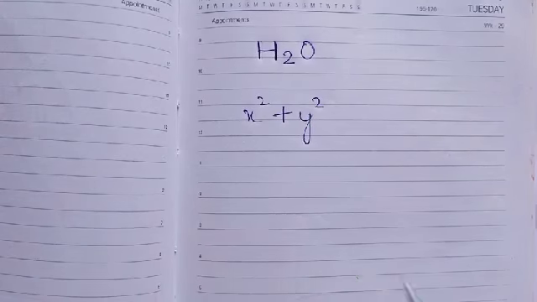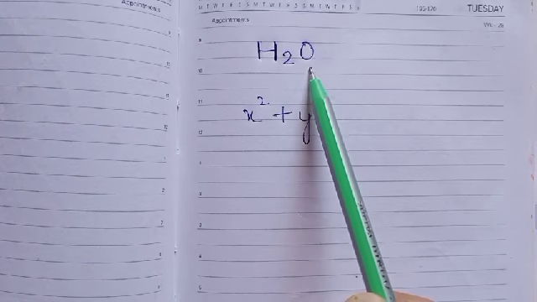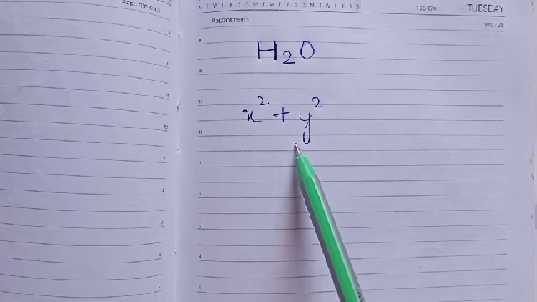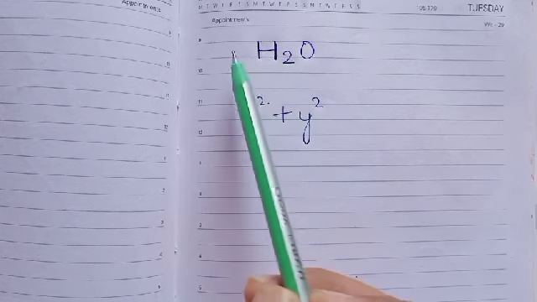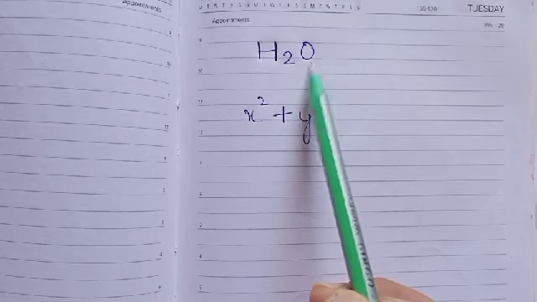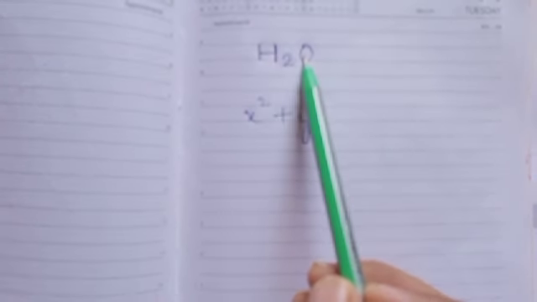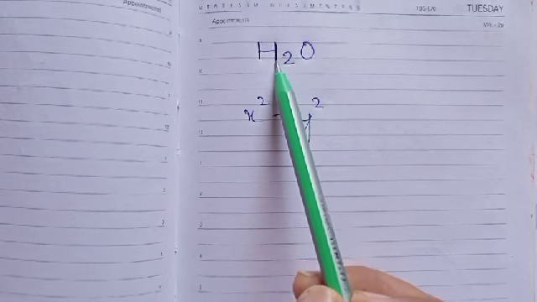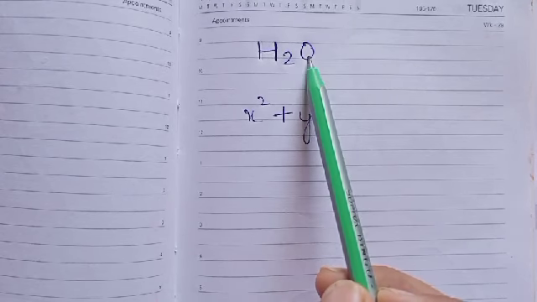Here you can see I have written two examples. In one I have written the formula of water, and here I have written an algebraic expression, x square plus y square. In the first example, where there is the water formula, you can see that this is our normal text. In comparison to this normal text, we find that 2 is written a little down from the normal text.